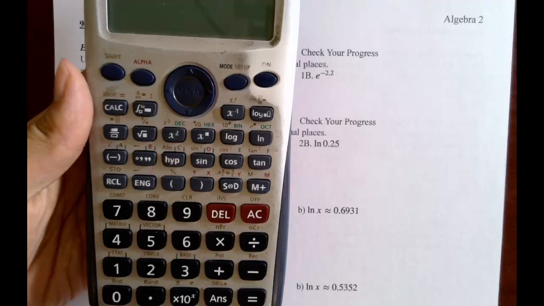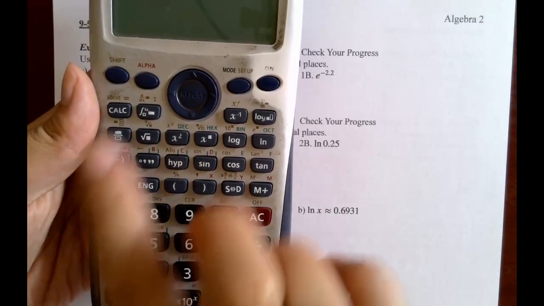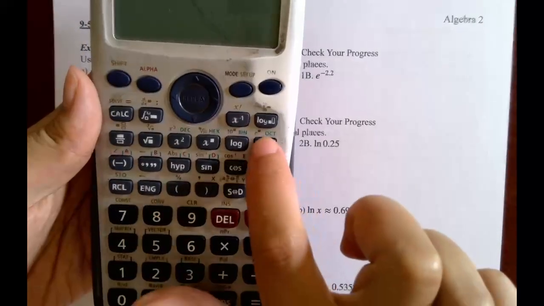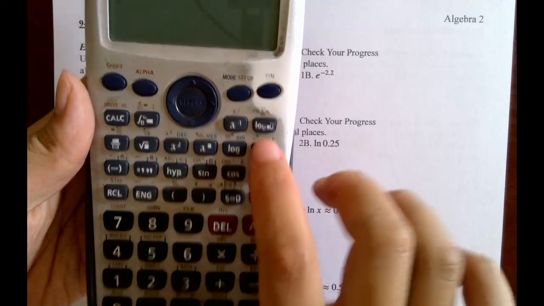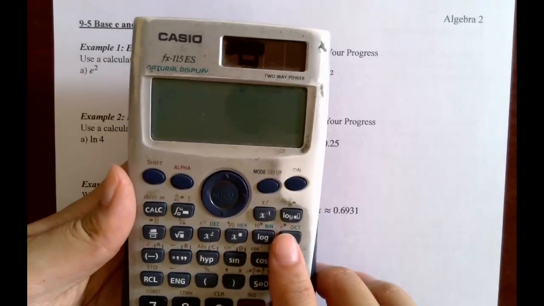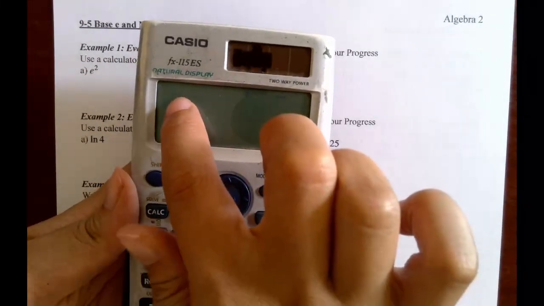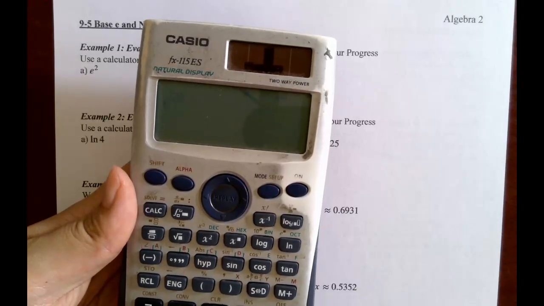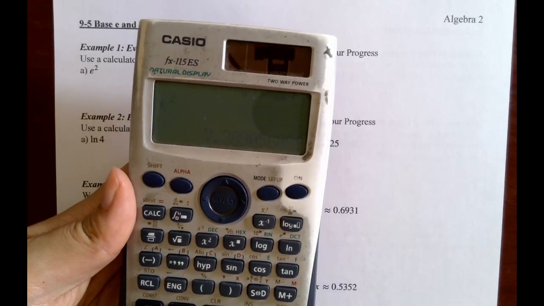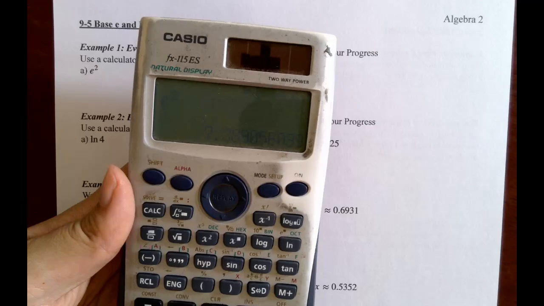So the first one is e to the second, so I'm going to hit my shift and then this button to access the e to that power. So here now you'll see e, and then this little box is going to let me enter the exponent, so e to the second or e squared. And that gives me 7.3891 because I'm doing it to 4 decimal places.